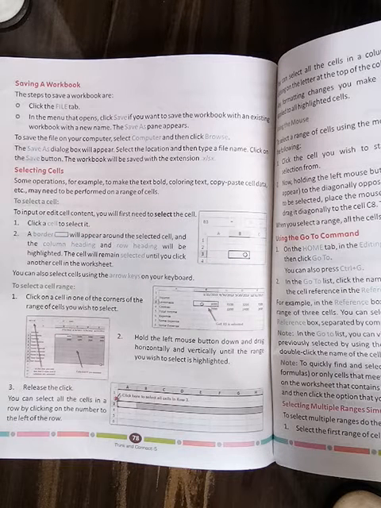Release the click. You can select all the cells in a row by clicking on the number to the left of the row. You can select all the cells in a column by clicking on the letter at the top of the column. Any formatting changes you make will be applied to all highlighted cells.